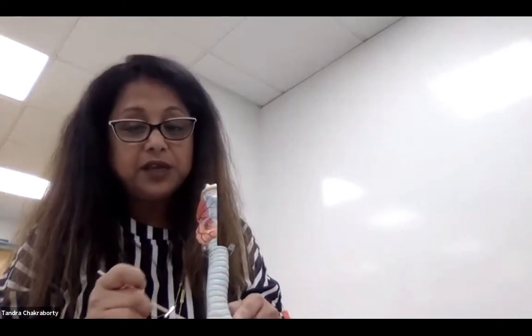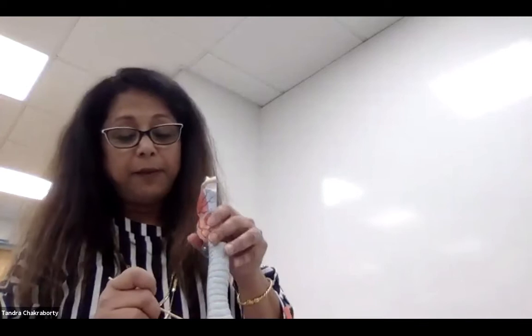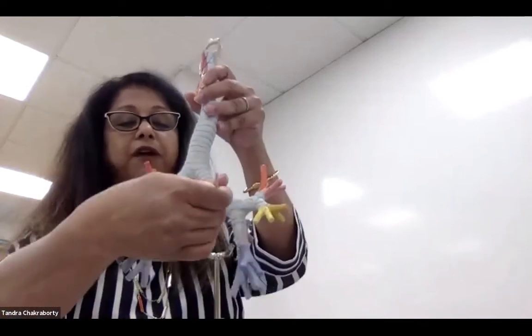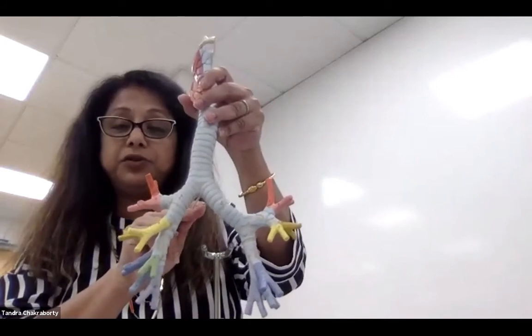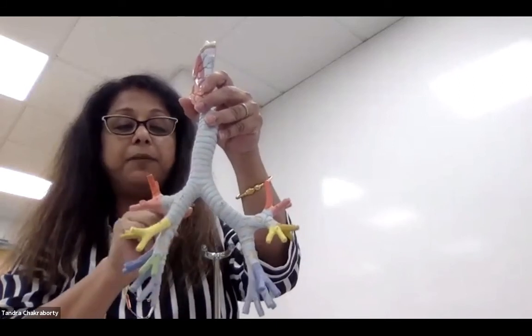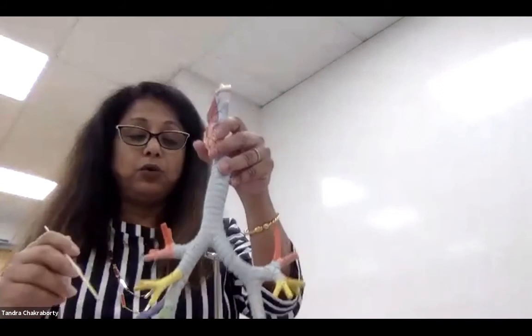Alveoli is where the main exchange of gases takes place, which is inside the lung. The primary bronchi are outside the lung, and the point where the trachea divides is known as the carina. These are the primary bronchi, which then go into the lungs for further exchange of gases.